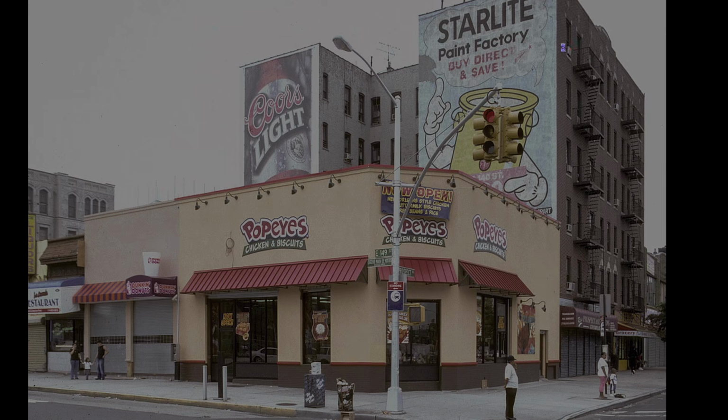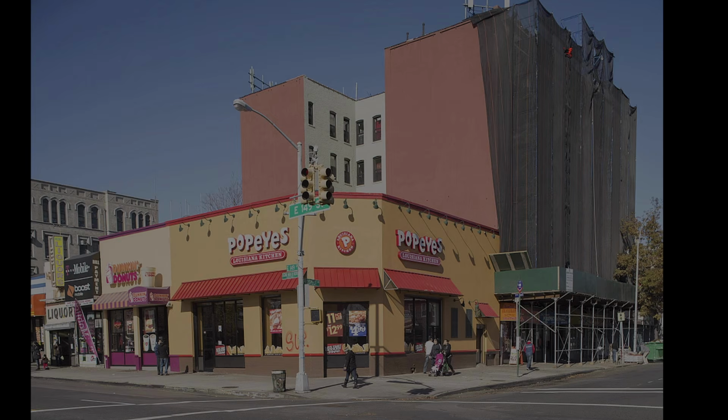No character left on any of these buildings. What is the purpose of that? Removing all character. What is wrong with these people?